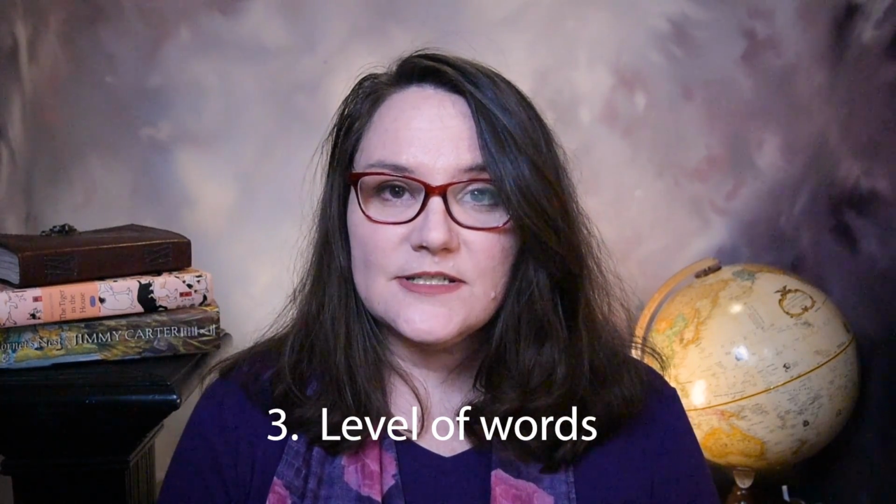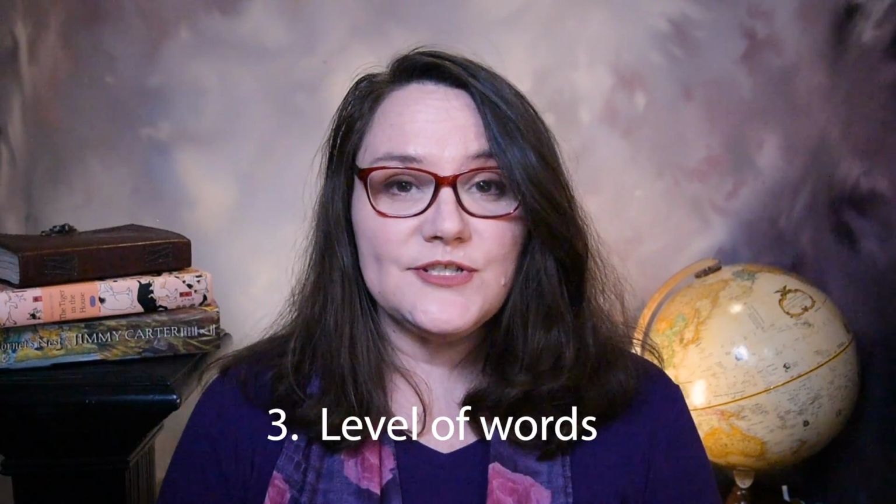Number 3 is going to be the level of the words you use, meaning, can you throw in some difficult or more uncommon words in your response? The main goal is to use the words appropriate for the response. You don't want to use too many big words just for the sake of using big words, but if you can find some that are relevant within your vocabulary, use them. It will boost your scores a little.